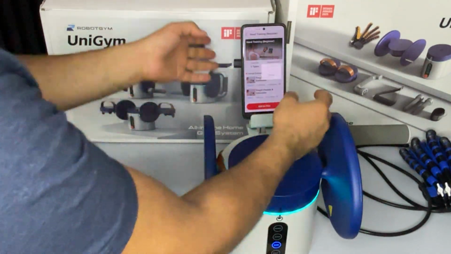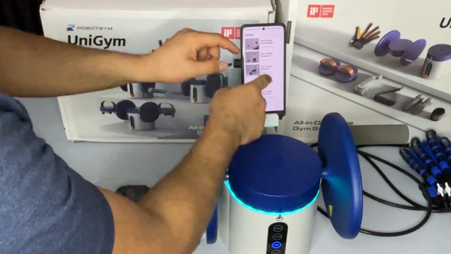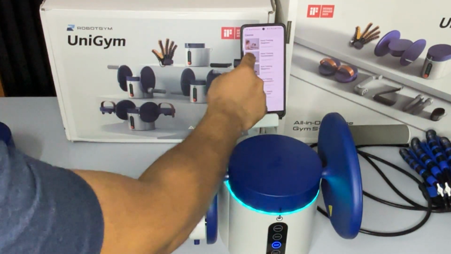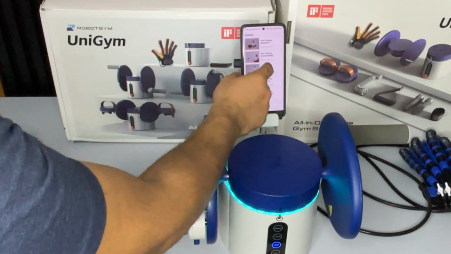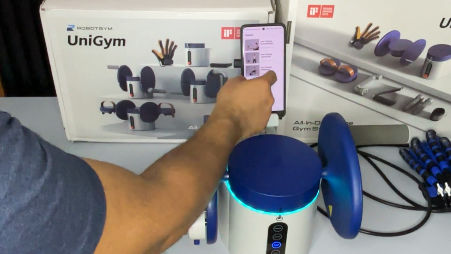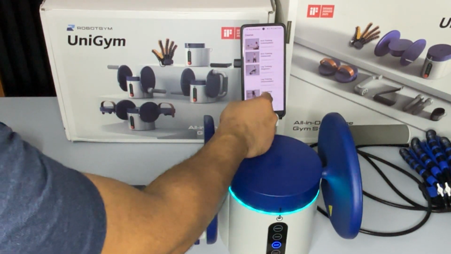If I add the same to the plan, these are all the courses I have: hand training beginner, hand training intermediate, arm training beginner, arm training intermediate, arm training advanced level, leg training beginner, leg training intermediate, leg training advanced level.